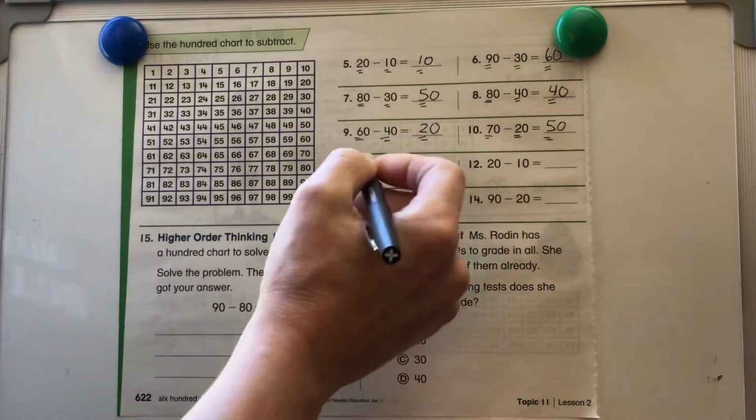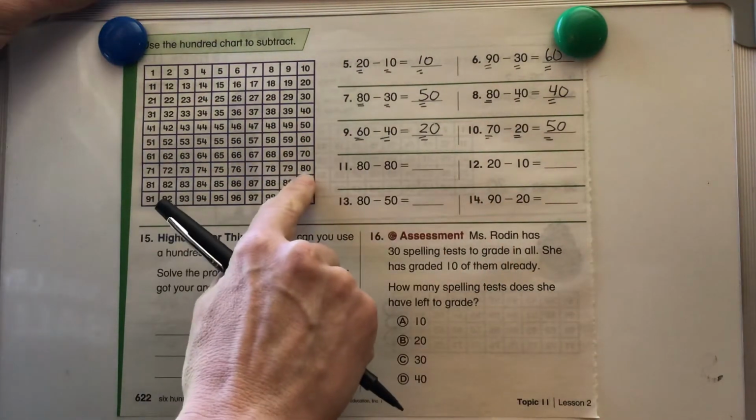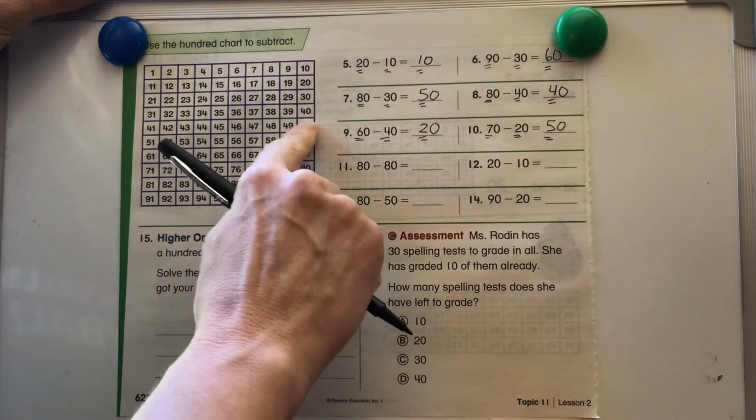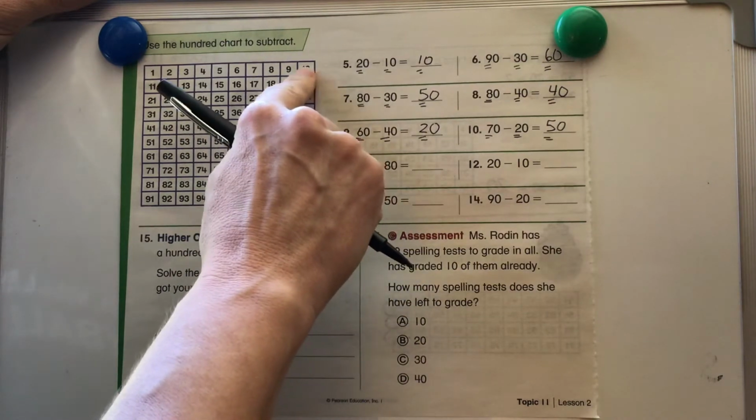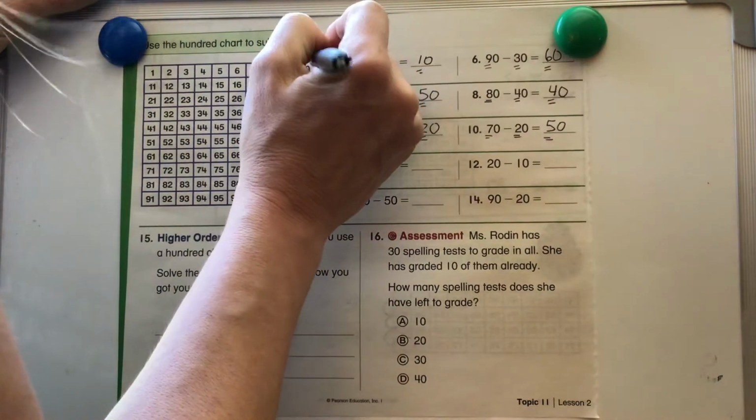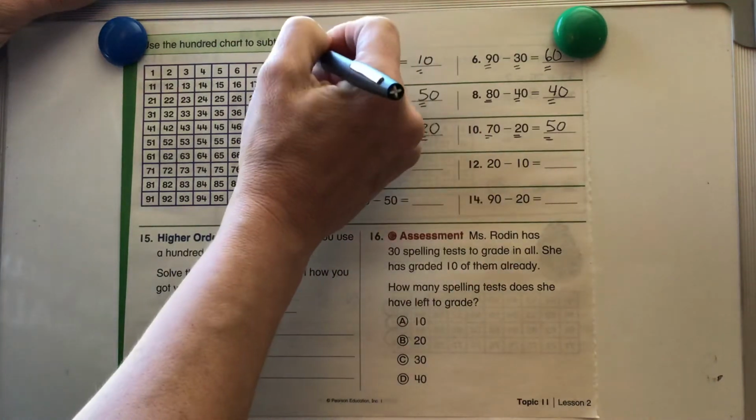Okay, now we have 80 minus 80. Now take a look at this. If I have 80, 10, 20, 30, 40, 50, 60, 70. Uh-oh, I ran out. But I know above it is going to be zeros.